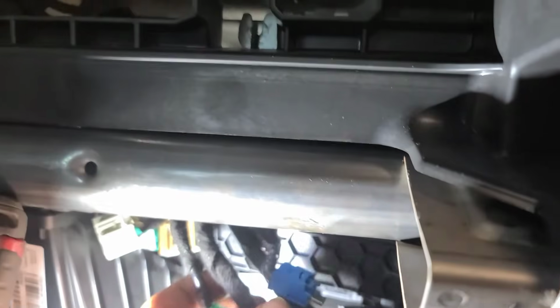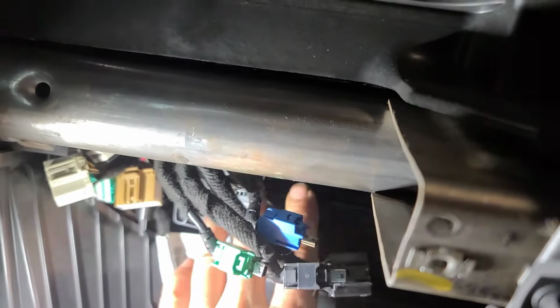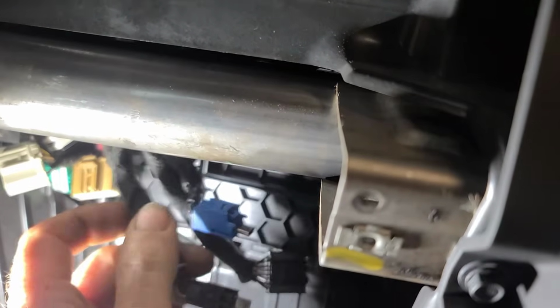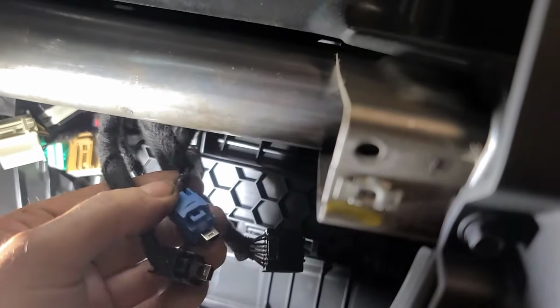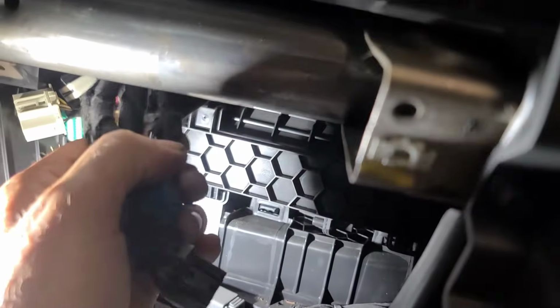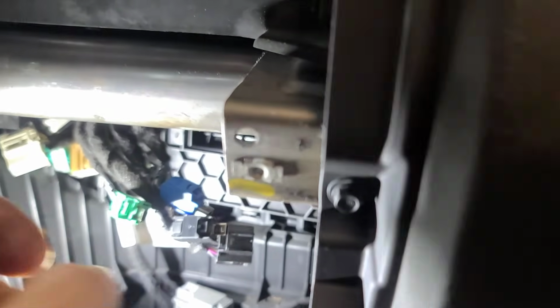So really, that's what happened. They went in to check the cabin filter and just touched this connector and disturbed it. And all I did was unplug it and plug it back in. I'm going to put some Stabilant 22A on these terminals to hopefully prevent that from occurring.